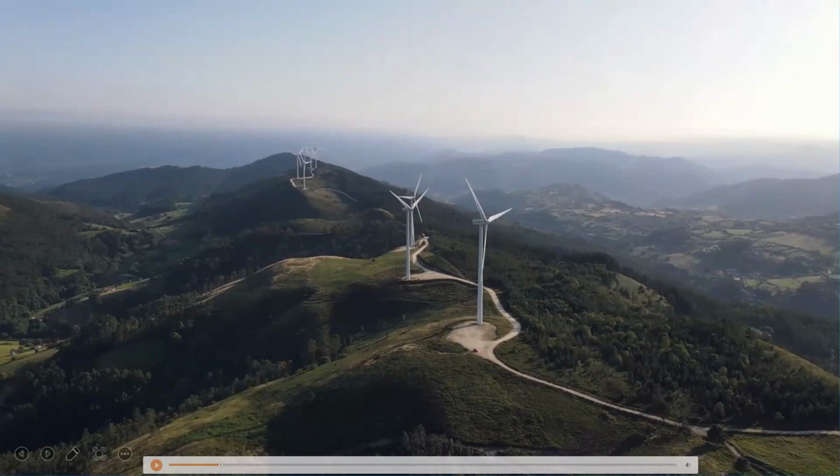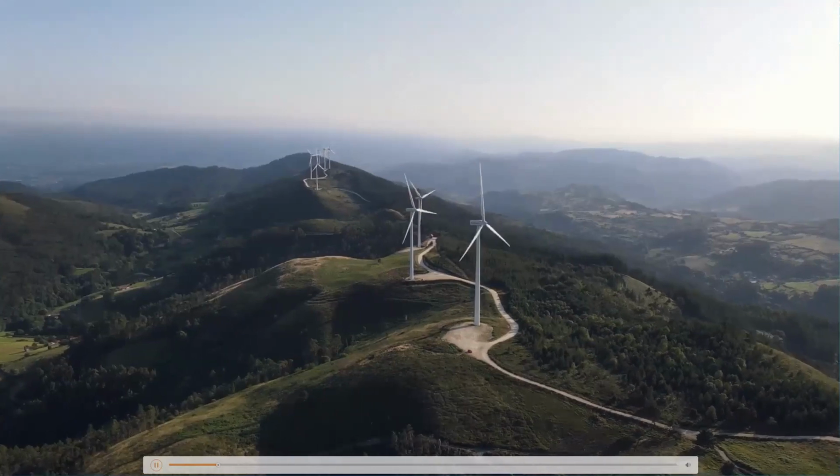A wind turbine is a rotating machine that converts energy from the wind into mechanical energy.